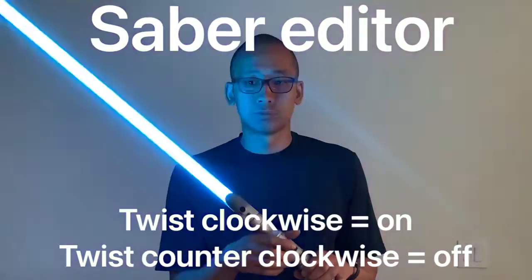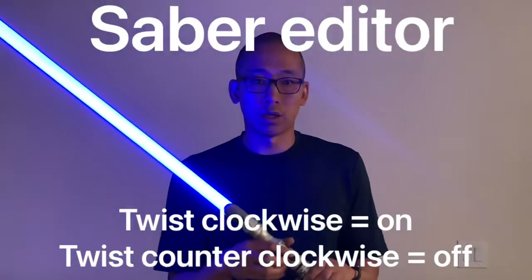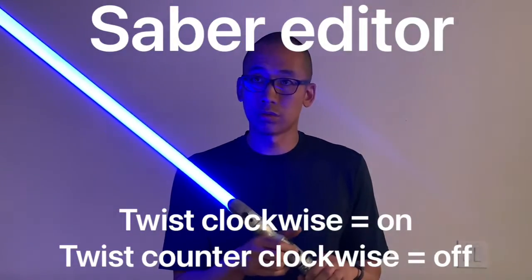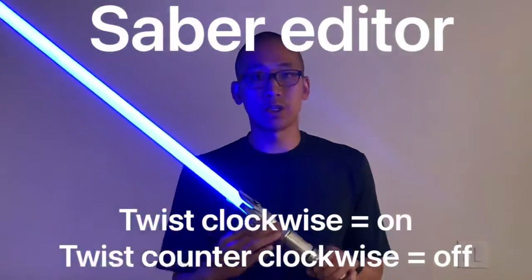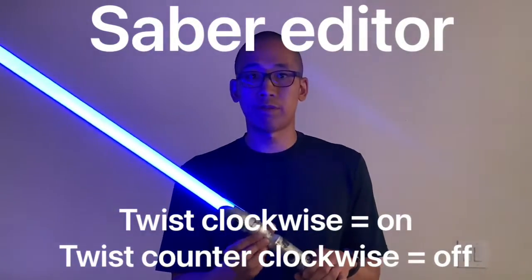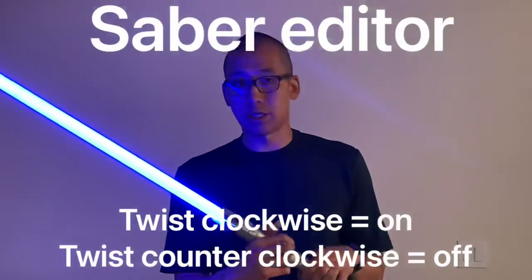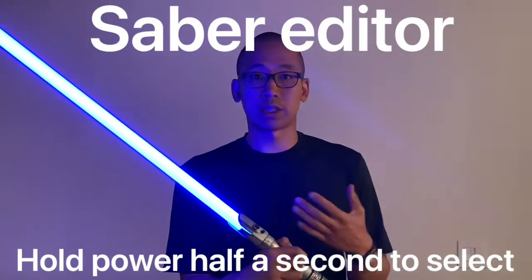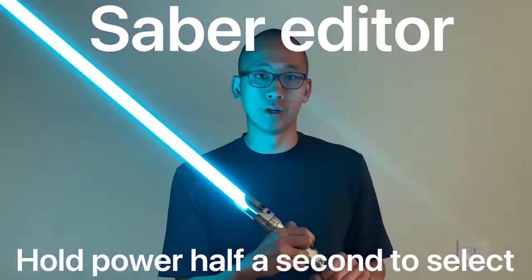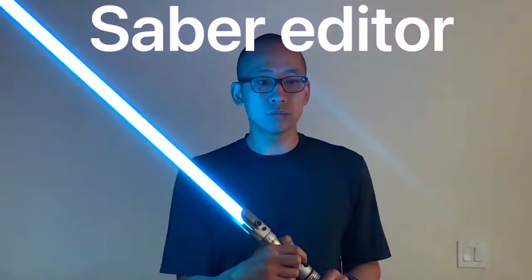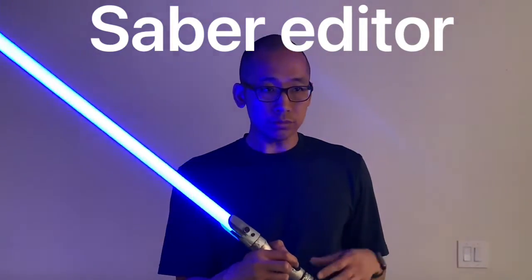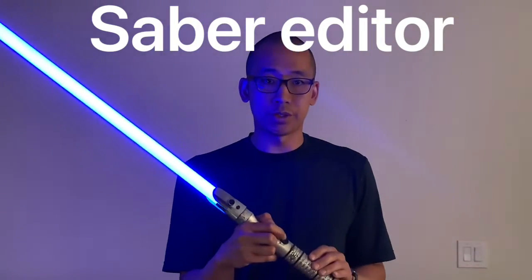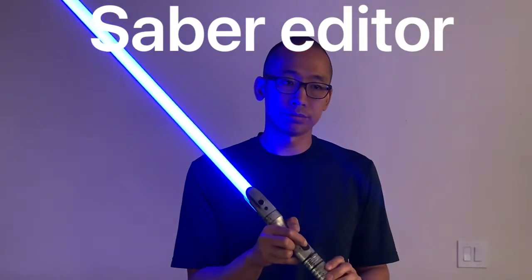Swing ignition. Twist ignition. I'll do twist retraction. So clockwise is on, counterclockwise is off. Once I have that selected, you just hold power and it'll select that menu and bring you back to the saber editor. Back in saber editor. Select mode. And again, just tap to cycle through. Save and leave saber editor. Once you're done with the saber editor, you can just hold at save and leave, and that'll select that menu.